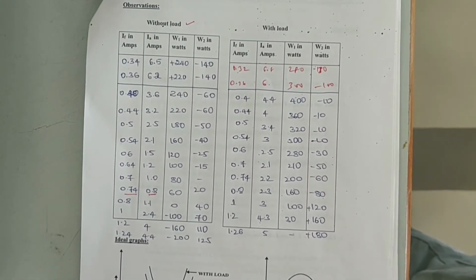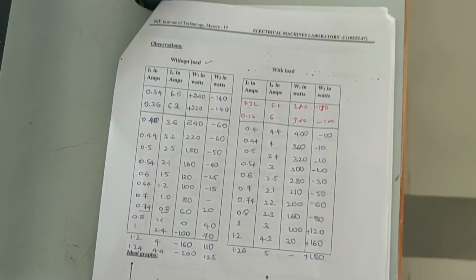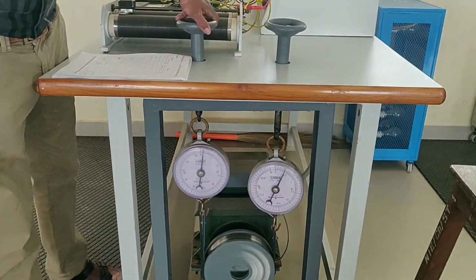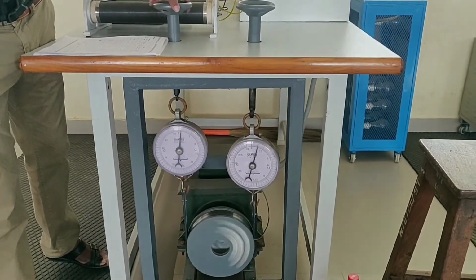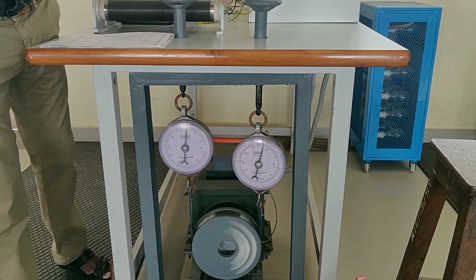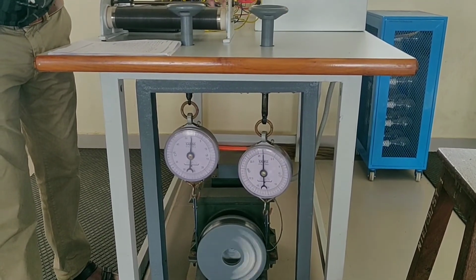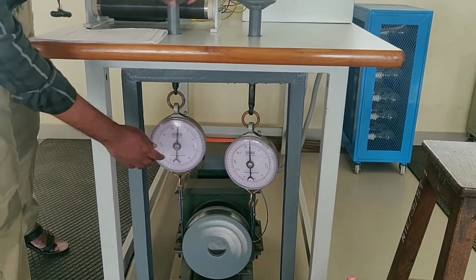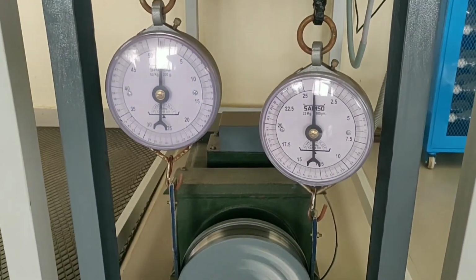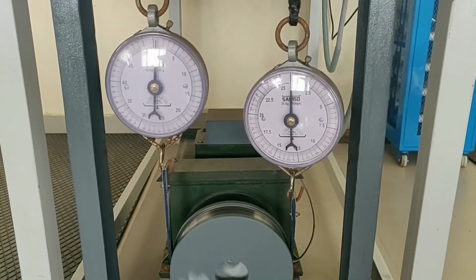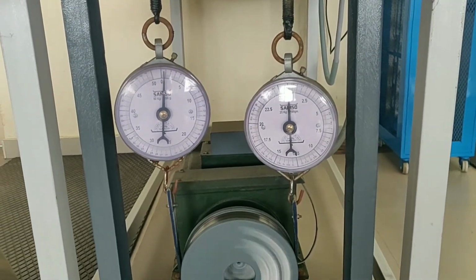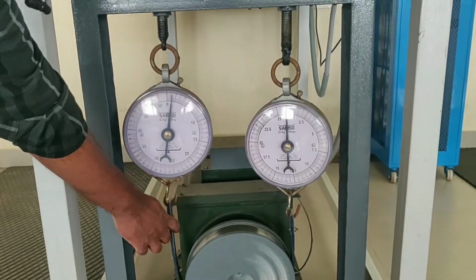After completion of this experiment, the first thing you have to do is release the load. Now, sir, the loads are released. Loads are released, and the brake is free now.